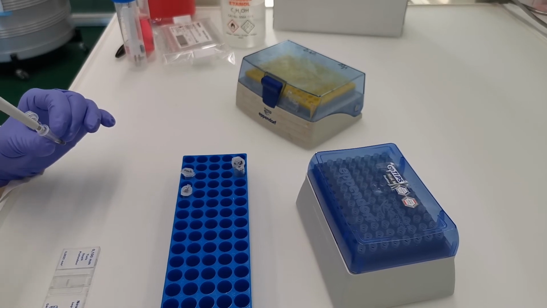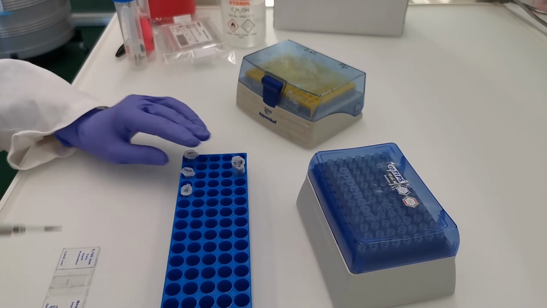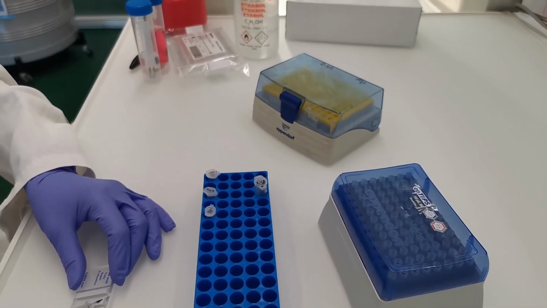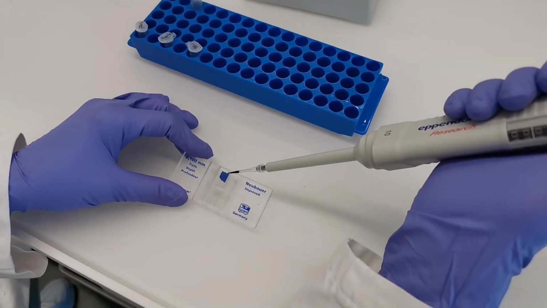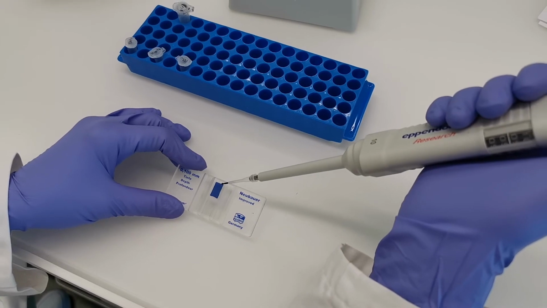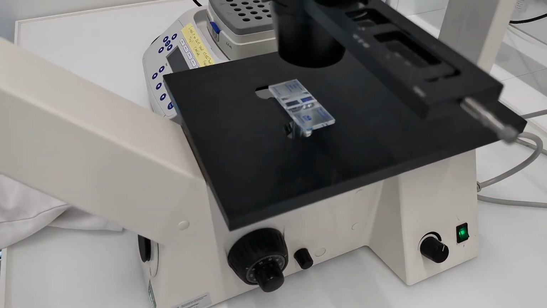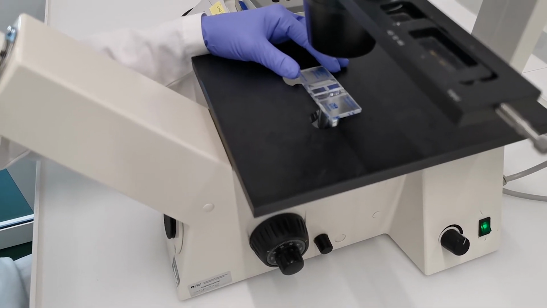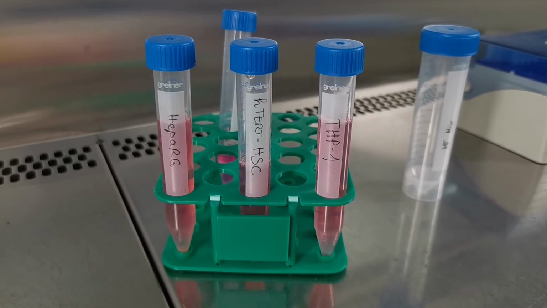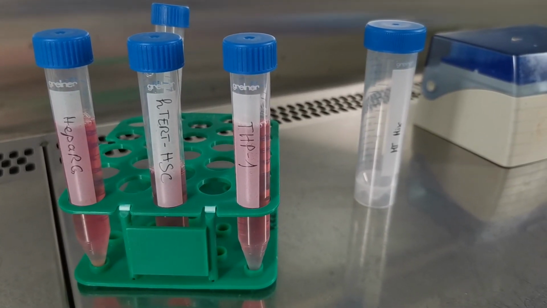Trypan blue is added at an equal volume to the cell suspension, so in our case, 20 microliters. 10 microliters of the mixture is then loaded into the Neubauer chamber to allow counting of total viable cells. The Neubauer chamber remains the most common method used for manually counting cells. Counting of viable cells is performed under a light microscope following the procedure of the Neubauer chamber. All 3 cell suspensions are counted and the desired cell numbers are calculated.